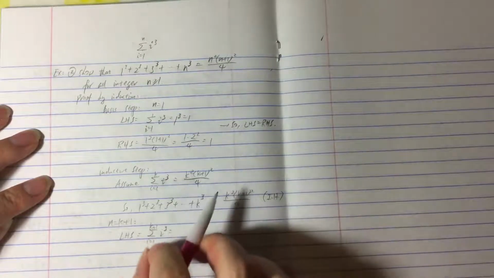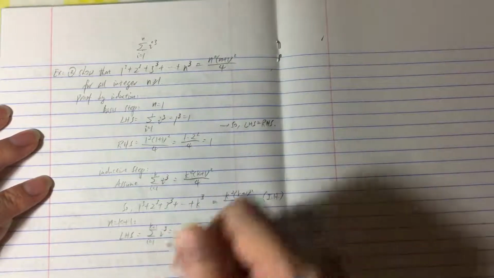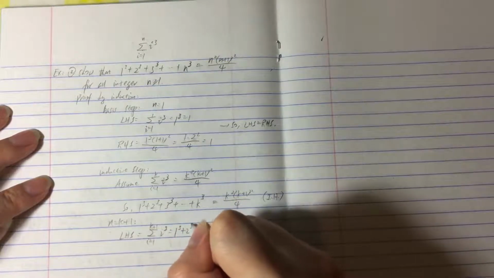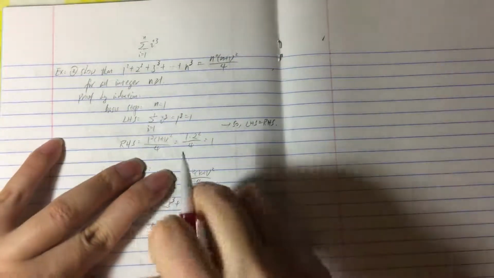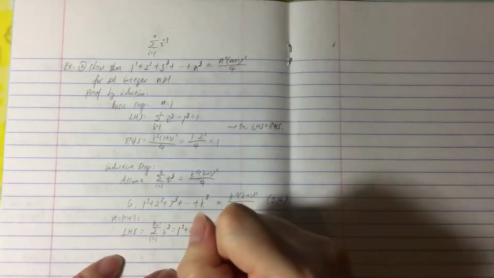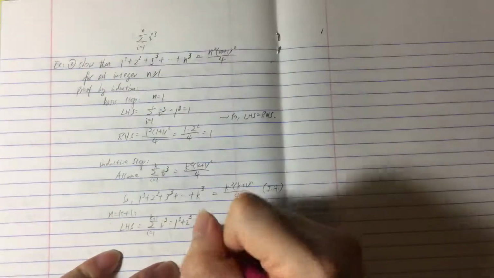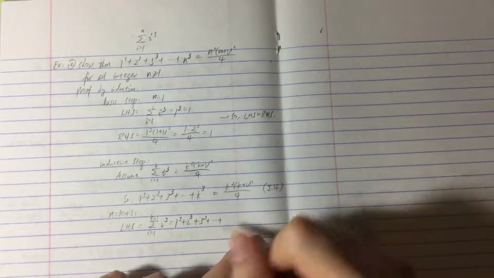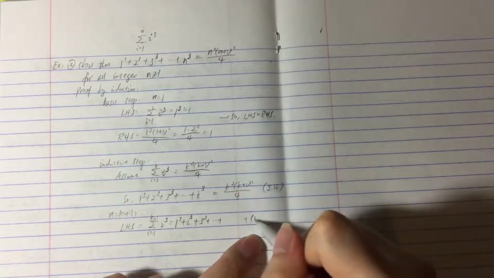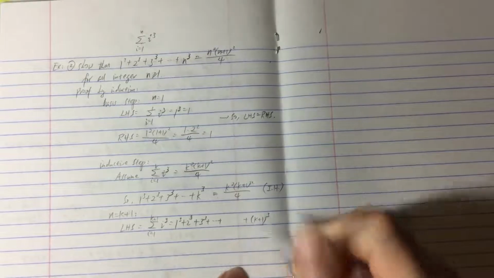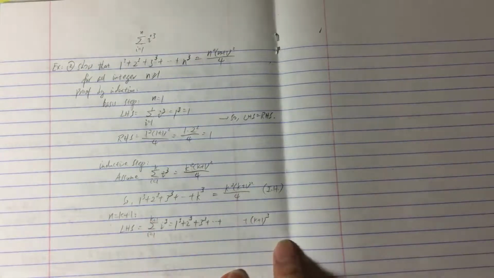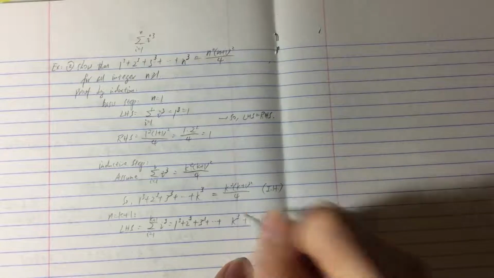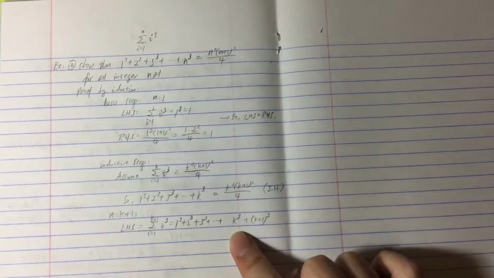If I expand this sigma notation, I have 1 cube plus 2 cube plus 3 cube plus ... plus k plus 1 cube, from 1 to k plus 1. And the term before k plus 1 cube must be k cube. That's the term before k plus 1 cube.